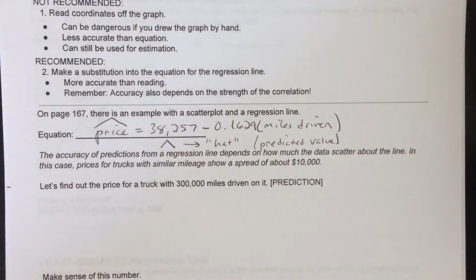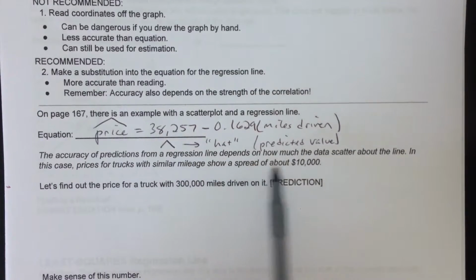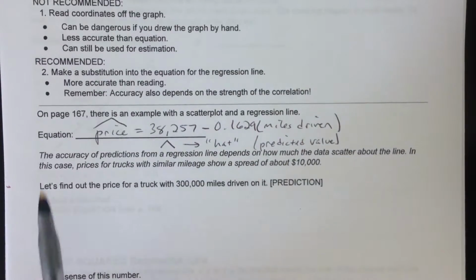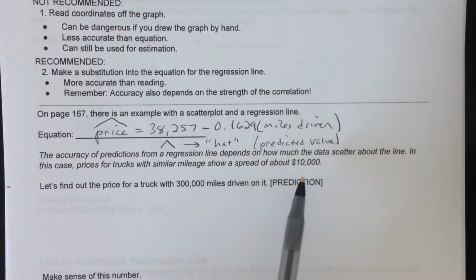The actual value for your scatter plot will just be a plain old price, or a plain old y. If you put a hat on top of it, that's the prediction of what it should be if this line were accurate. So the accuracy of these predictions from a regression line depends on how much the data scatter about the line. In this case, prices for trucks with similar mileage show a spread of about $10,000. So keep that in mind. You have a range of possibilities.